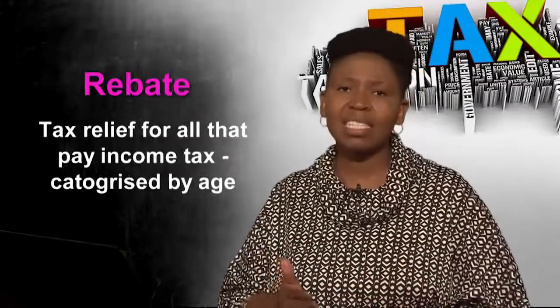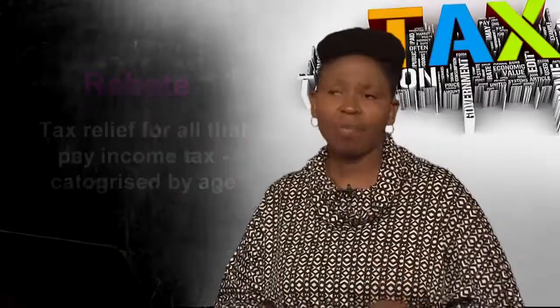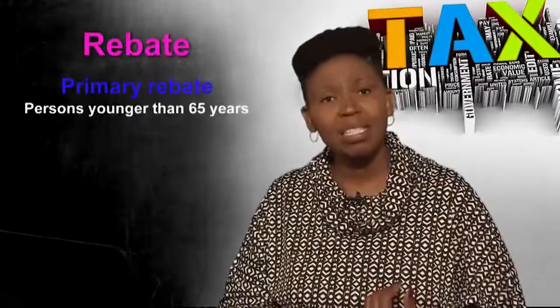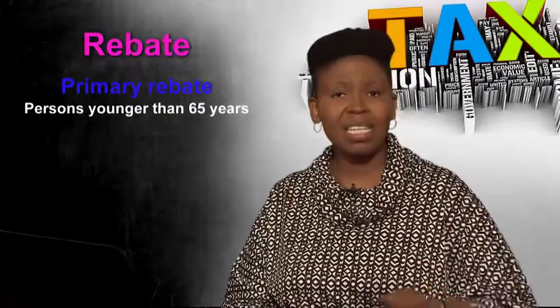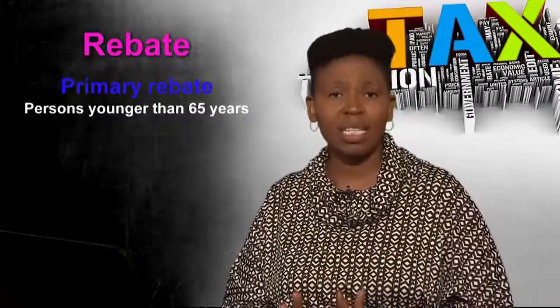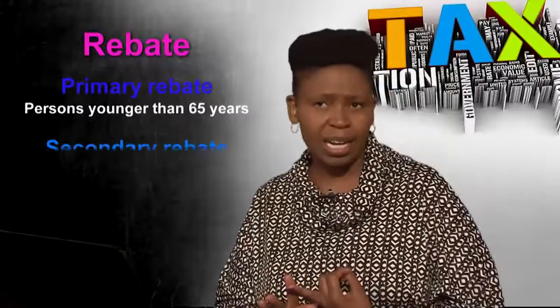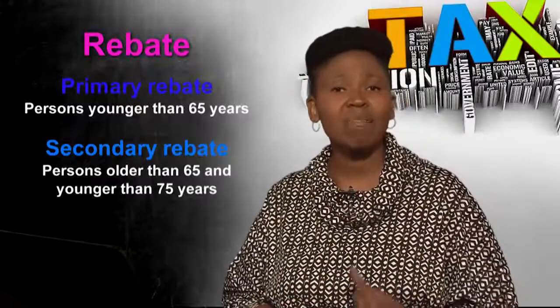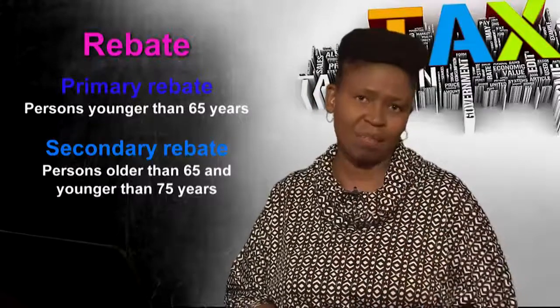The older the citizen, the more tax relief. So it is categorized into 3. We are having the primary rebate, which is meant for every citizen. Either the person is young or it's a senior citizen, they all qualify to get the primary rebate. And then you come to the secondary rebate. The secondary rebate is meant for people who are older than 65 but less than 75.